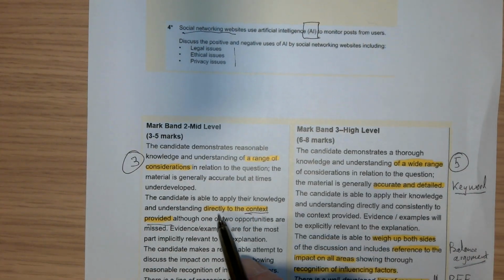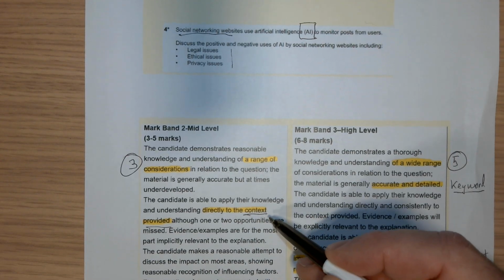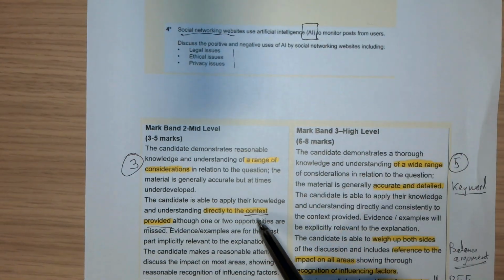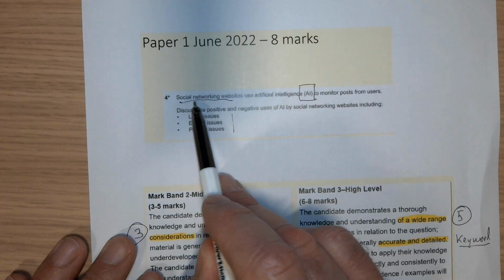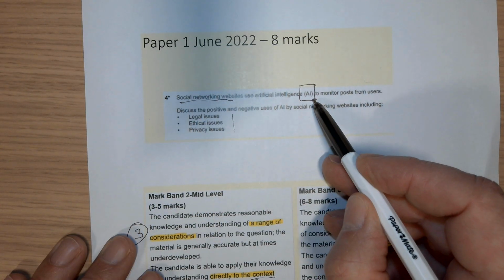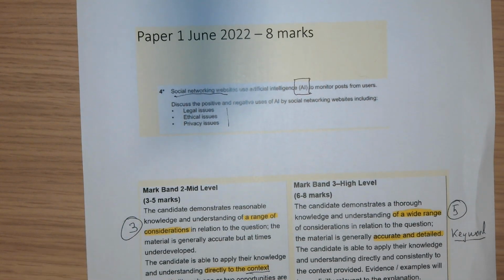Finally, directly to the context provided. So if you write a generic answer about legal, ethical and privacy issues, this is going to limit your grade. You've got to use, in the case of June 2022, it was a social networking website with reference to AI. So in your answer, make sure to drop in AI and possibly social networking.